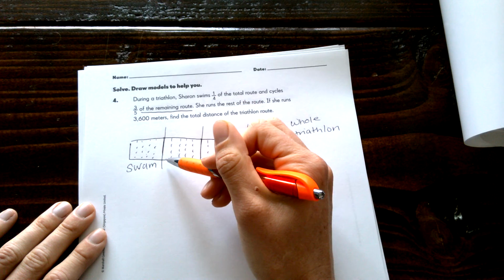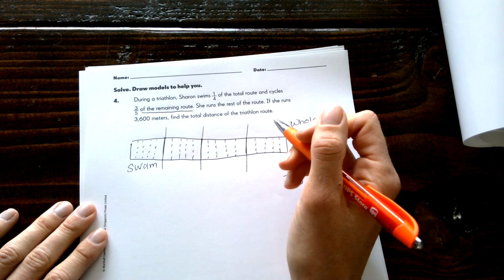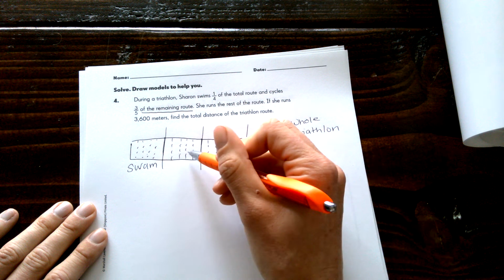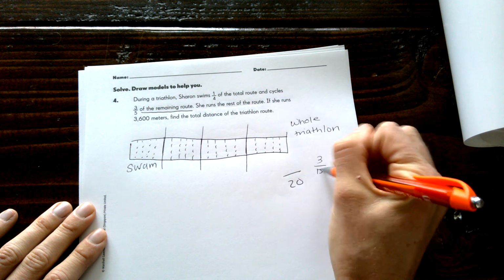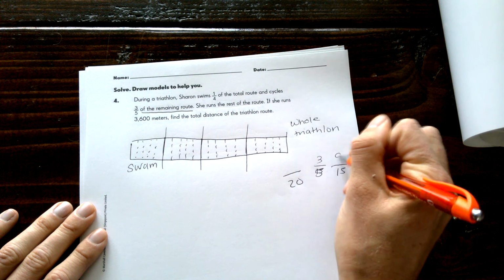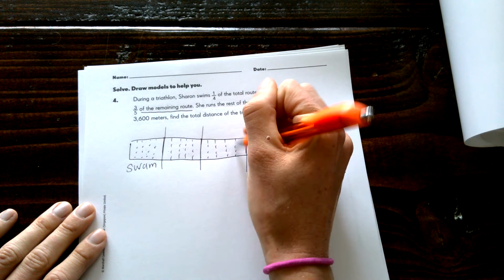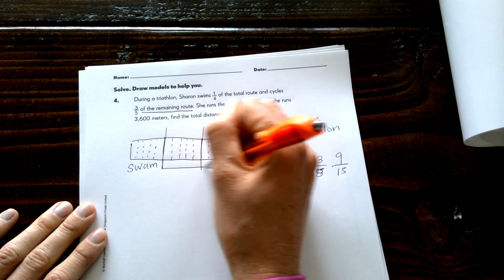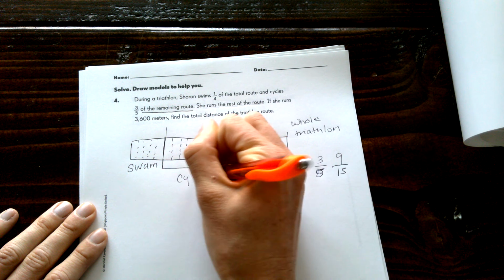So that means she cycled, we have 5, 10, 15. So 3/5 in 15ths is going to give us 3 times 3, 9 15ths. 1, 2, 3, 4, 5, 6, 7, 8, 9. This is what we cycled.